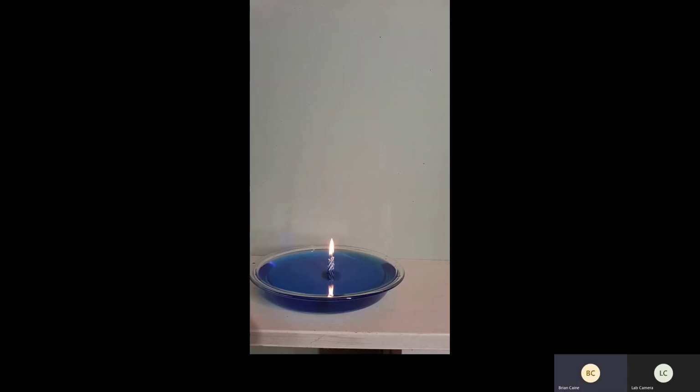All right, so let's test this. This has to be done quickly, as I discovered a moment ago. So I'm just going to quickly push the candle over the containers, and think about what you expect to happen if I cover these candles up with this glass cup. All right, ready? 1, 2, 3, go.